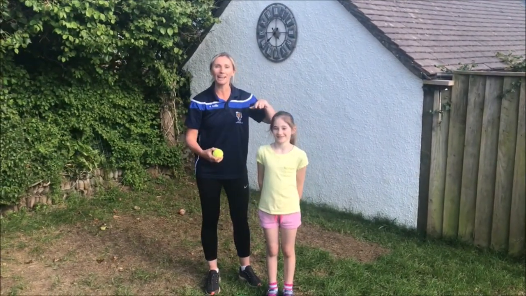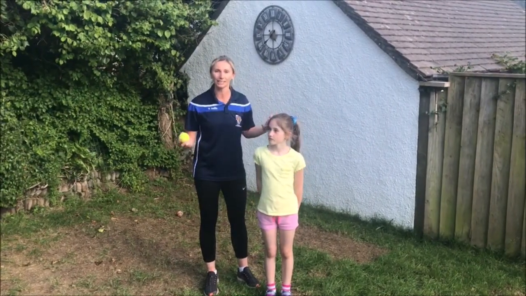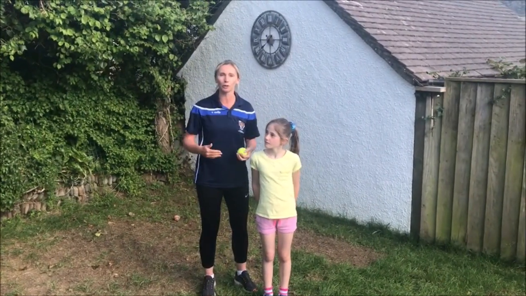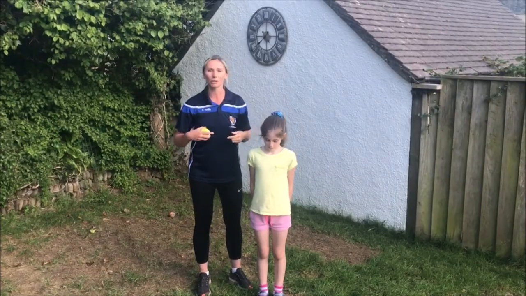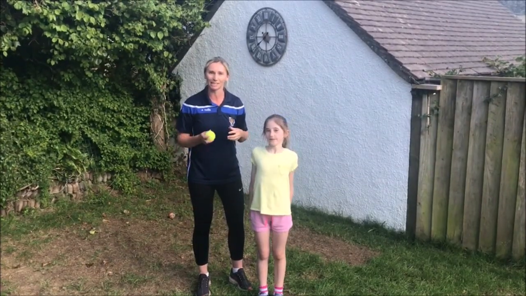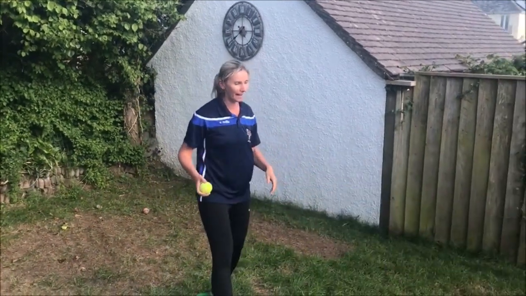Now when you're playing in a real game and you've got people of different heights, that's a really good tactical thing when you're doing your batting lineup, to mix tall and short, left-handers and right-handers, because it really throws the bowler off. They can't just keep to the same thing all the time. Okay, Jess, if you'd like to run over to your spot over there.